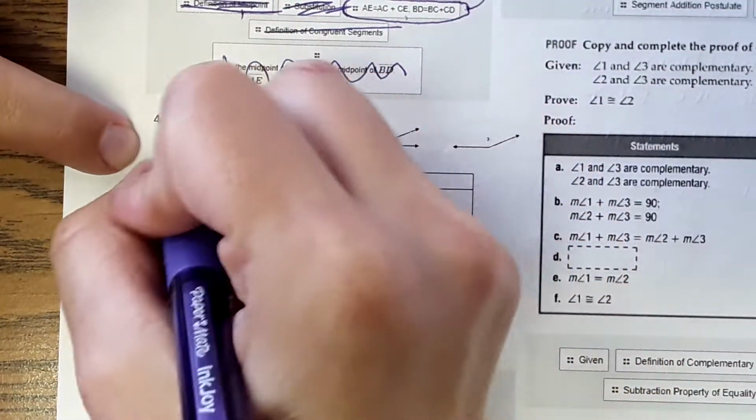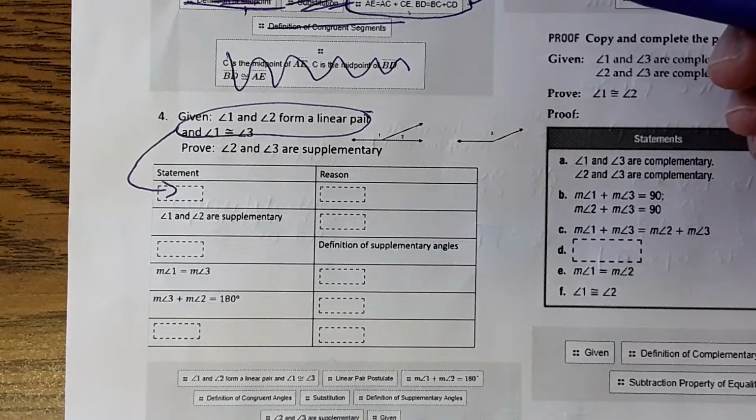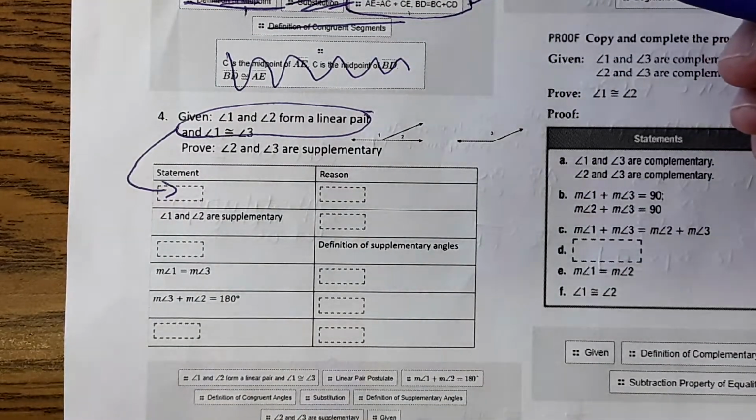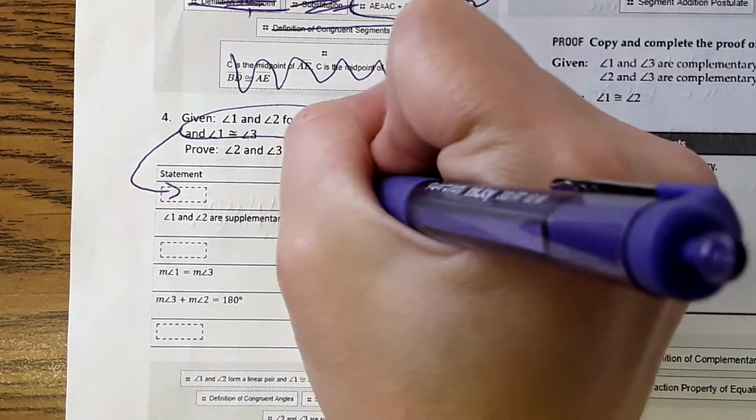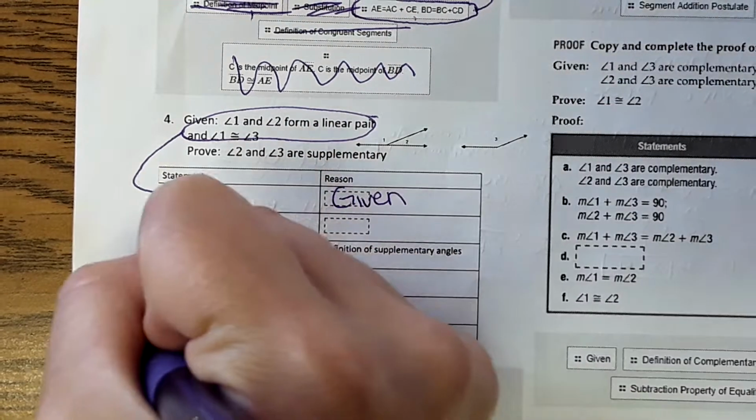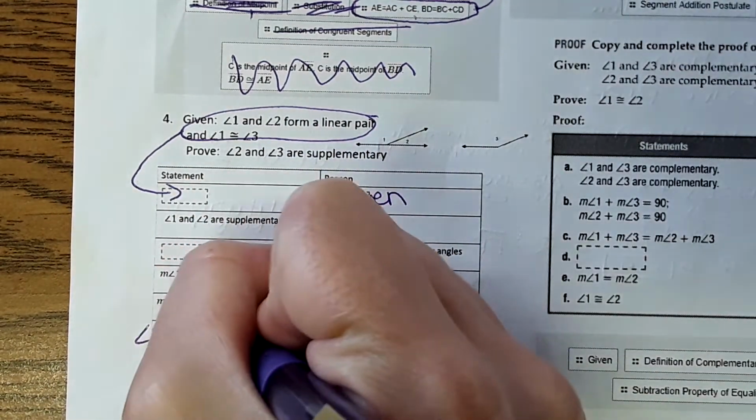Next. Angle 1 and 2 form a linear pair. 1 and 3. I'm going to just draw an arrow for this one because it's not going to fit in that spot. And then the reason is given. I'm also going to plug in the proof statement. Angle 2 and angle 3 supplementary.